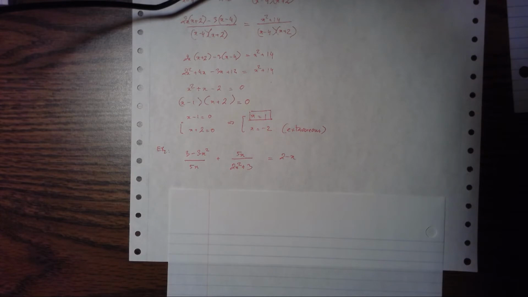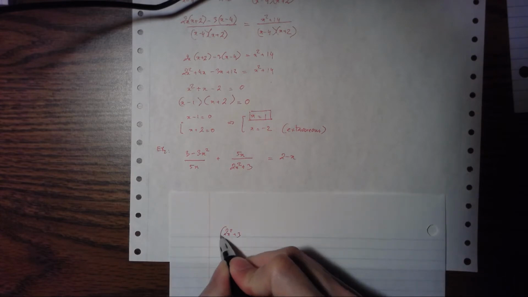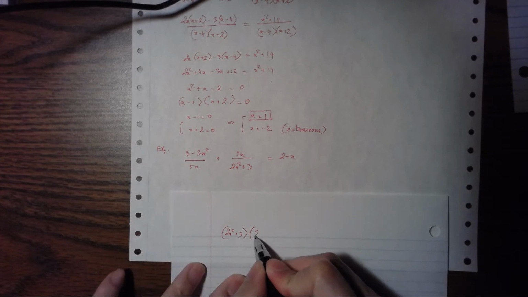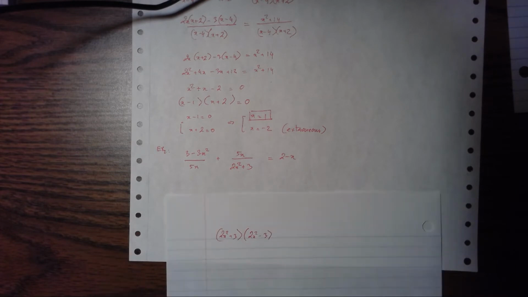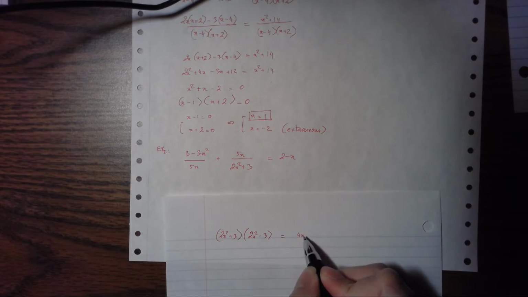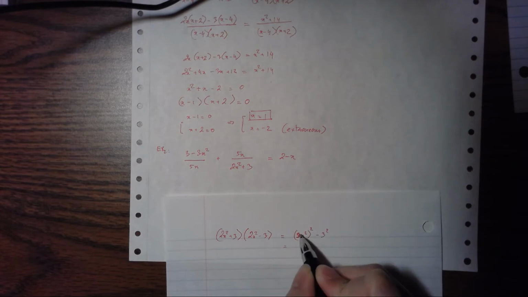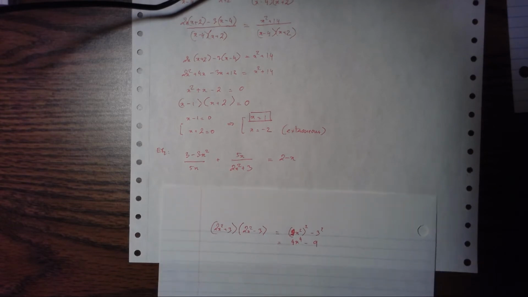If you notice, if I have 2x squared plus 3 times 2x squared minus 3, this is the difference of squares, which gives you 2x squared, squared, minus 3 squared, which is 4x to the 4 minus 9. Okay, this is the difference of squares.